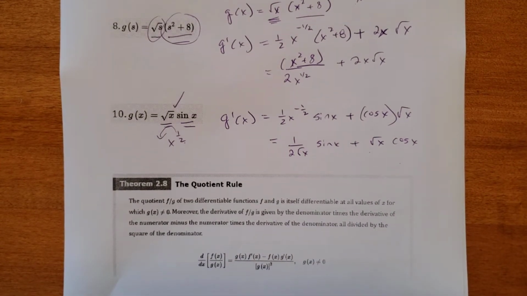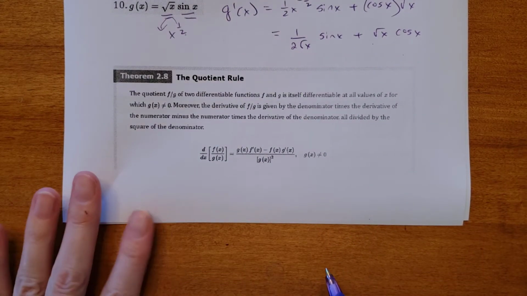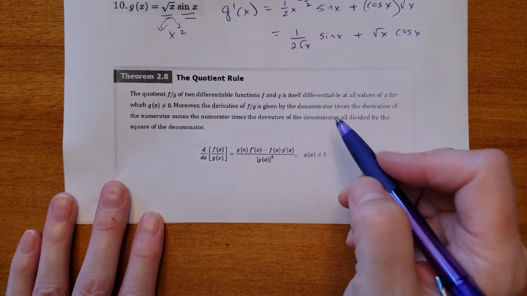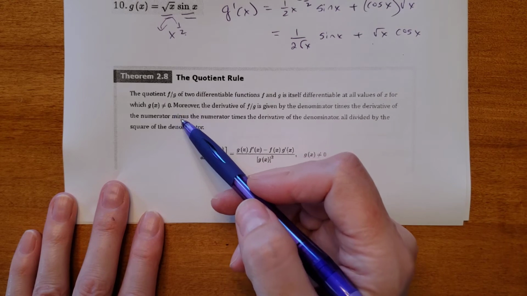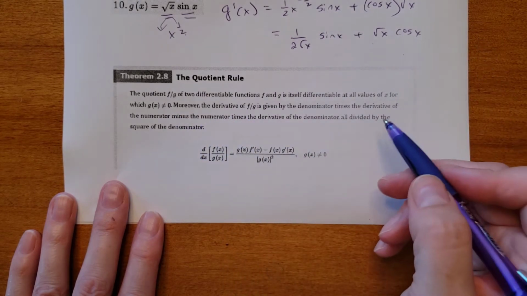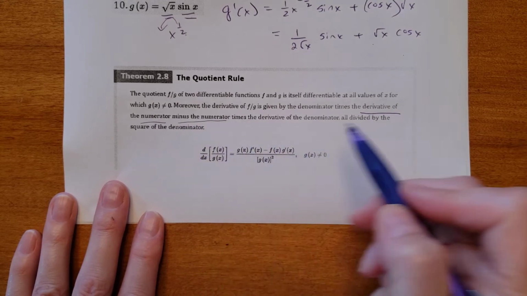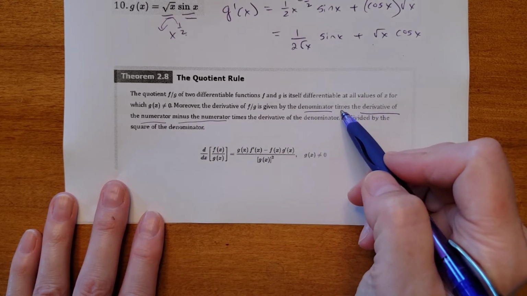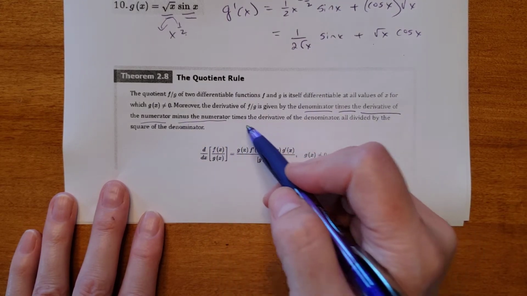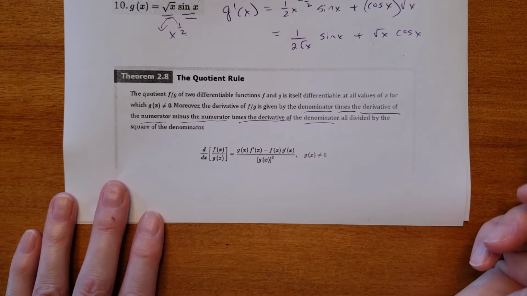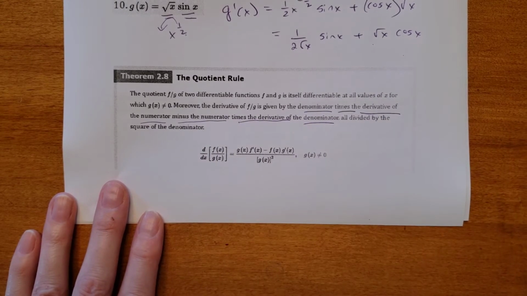All right, then the quotient rule. I'll read it to you. For the quotient rule, if f and g are differentiable at all values of x, which g of x is not equal to 0, then we can do the following. You take the denominator times the derivative of the numerator minus the numerator times the derivative of the denominator, all divided by the square of the denominator.